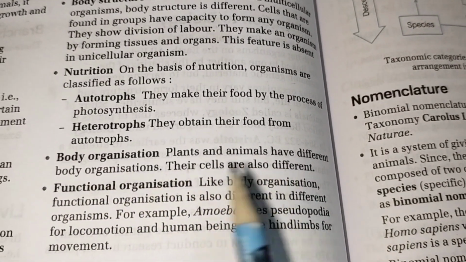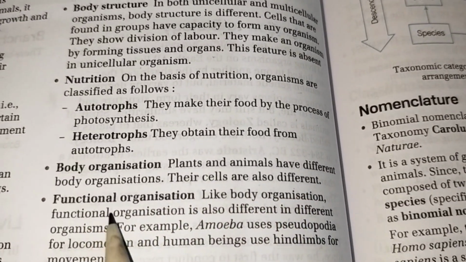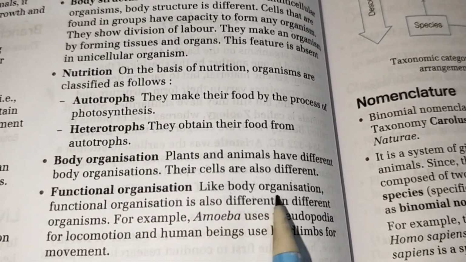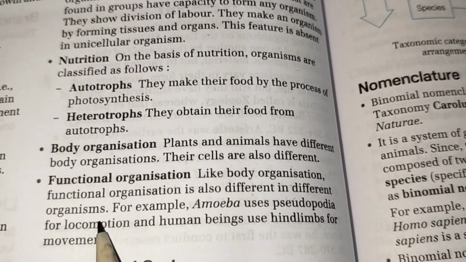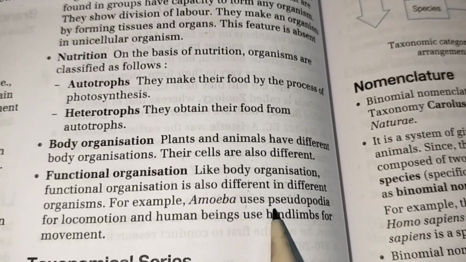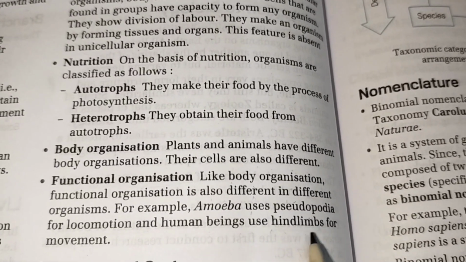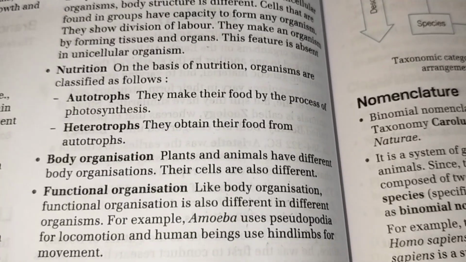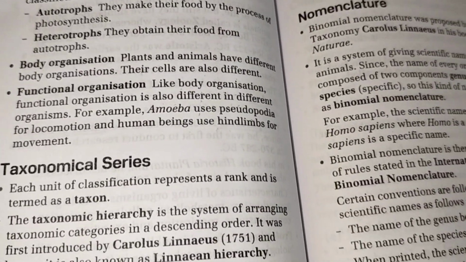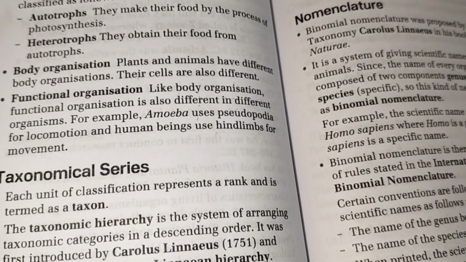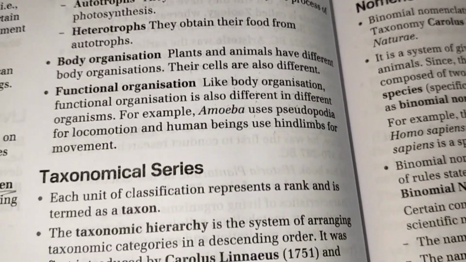Body organization. Plants and animals have different body organization. Their cells are also different. Functional organization, like body organization, is also different in different organisms. For example, amoeba uses pseudopodia for locomotion, and human beings use hind limbs for movement. What is locomotion? For movement, right? The amoeba uses pseudopodia. They make a finger-like structure to move. Like in case of humans, we use the limbs for movement.